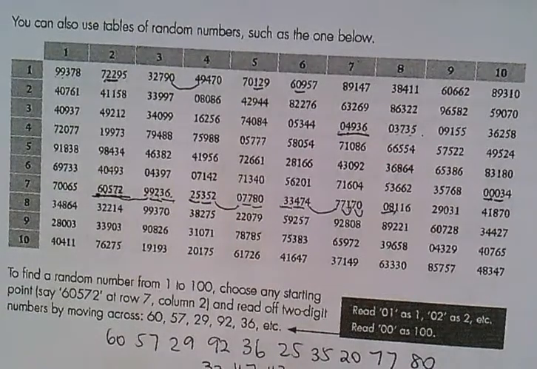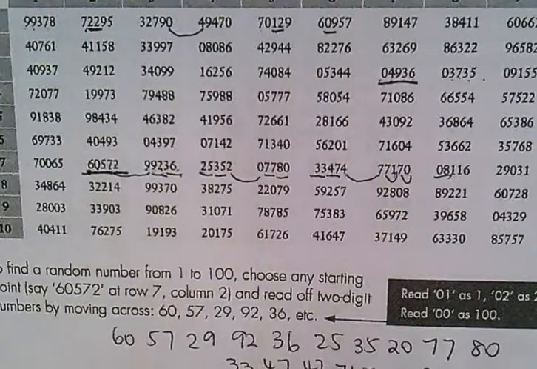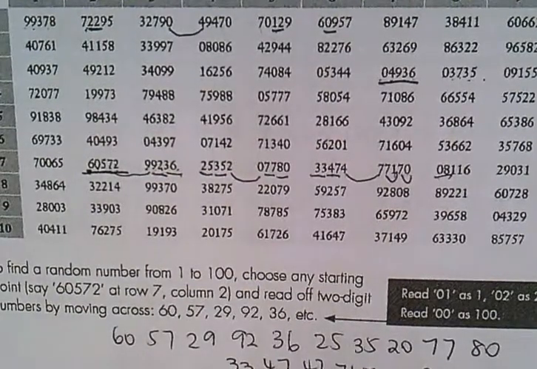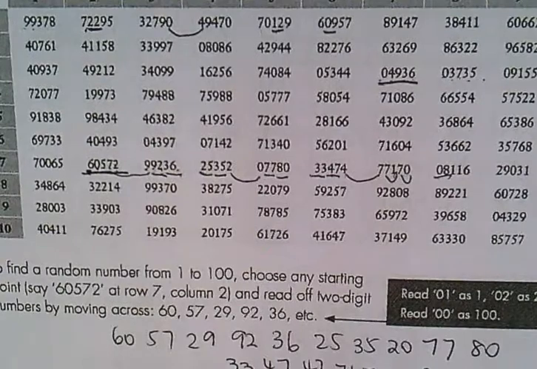You would just keep using that table of random numbers until you got 10 numbers between 1 and 30. And then you'd use those 10 numbers, choose those 10 people on the list because they're numbered, and do your percentages with that as well.